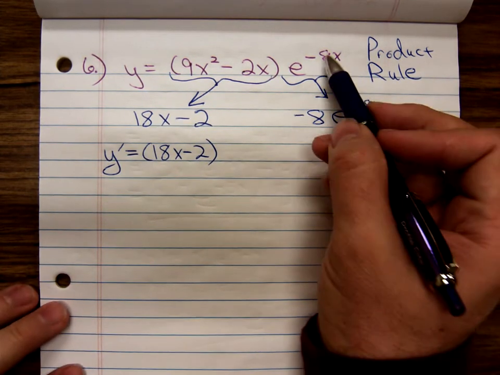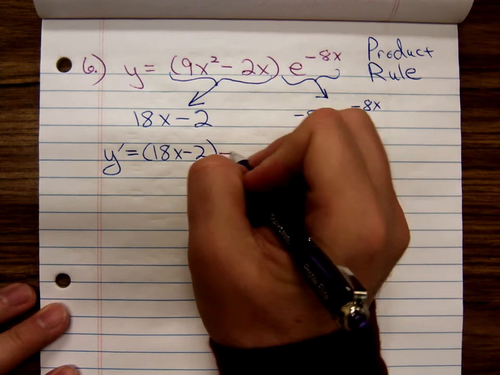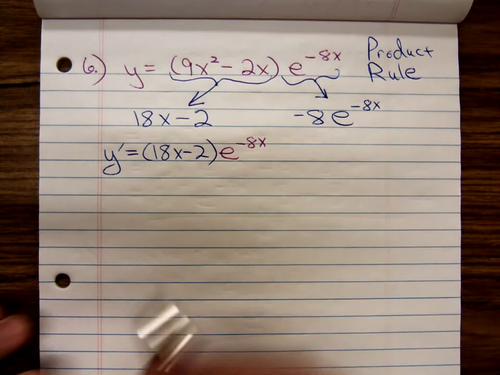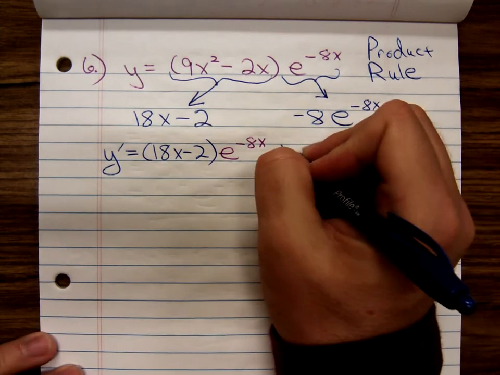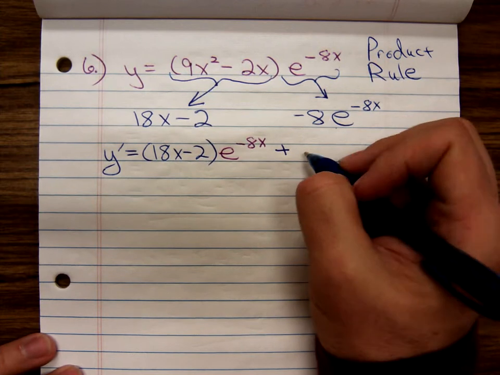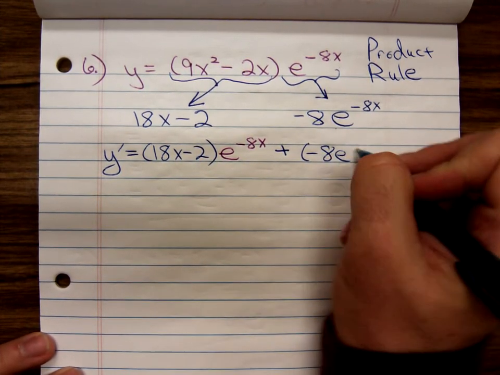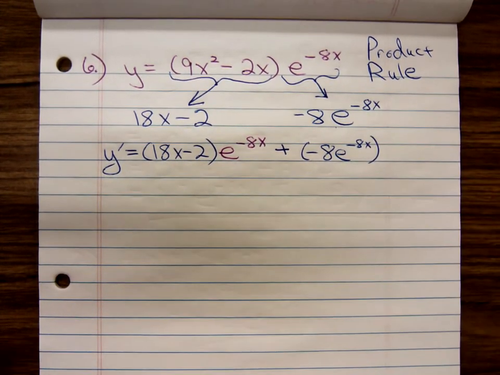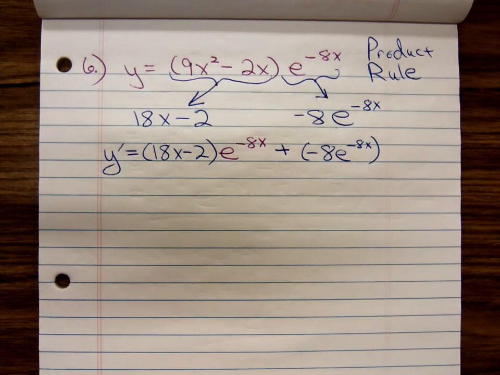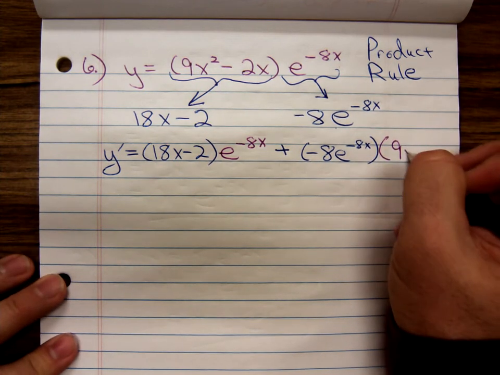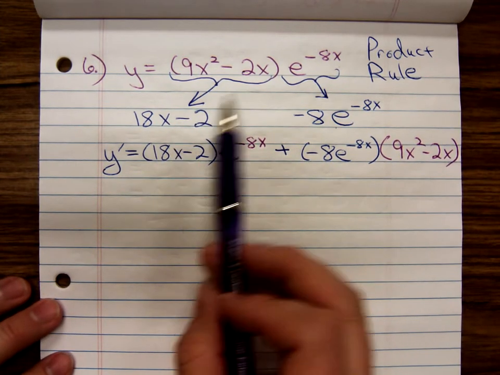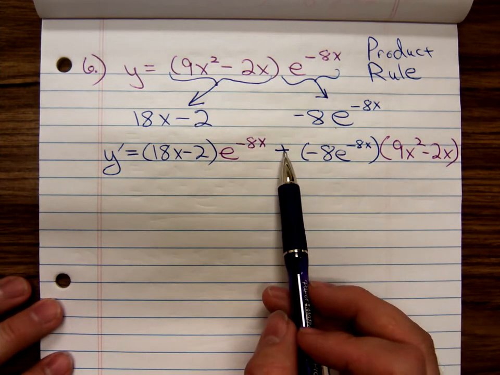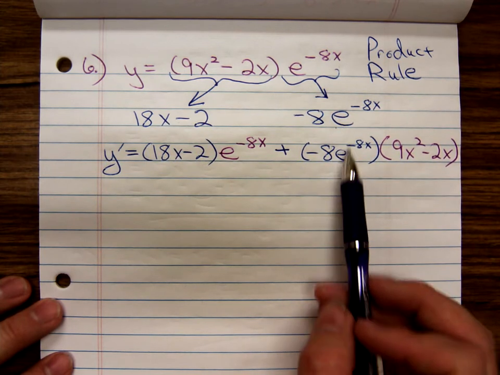Okay, e to the negative 8x, plus the derivative of the second, that negative 8 e to the negative 8x, times the 9x squared minus 2x. The derivative of the first times the second plus the derivative of the second times the first.